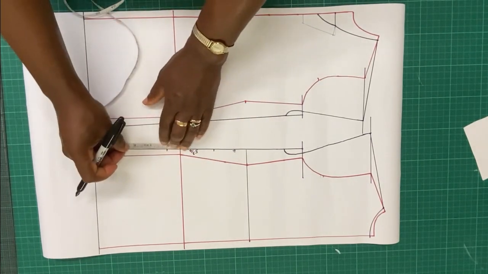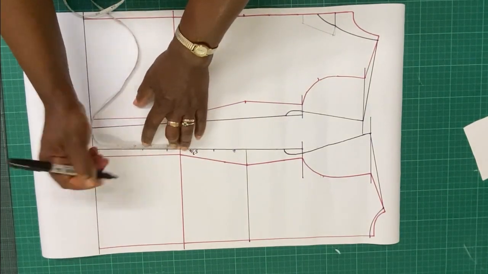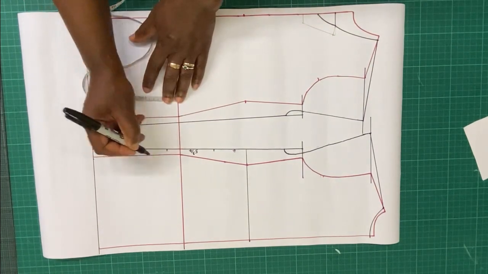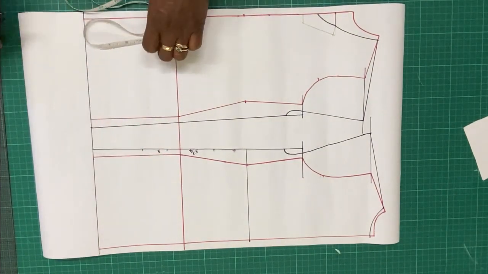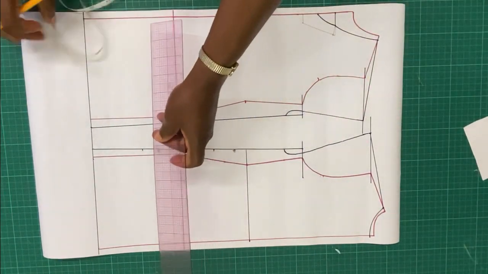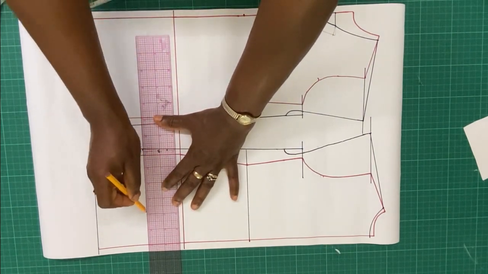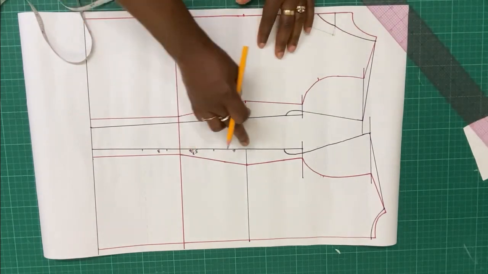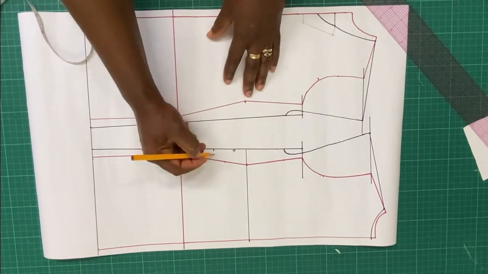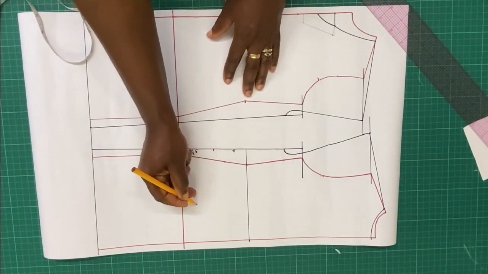From the 5 3/4 inch mark, go down 3 inches. You can increase the 3 inches by up to 3/4 inch for a deeper pocket. Square out a guideline from the 3-inch point. Starting at the pocket opening, go ahead and draw your pocket piece.